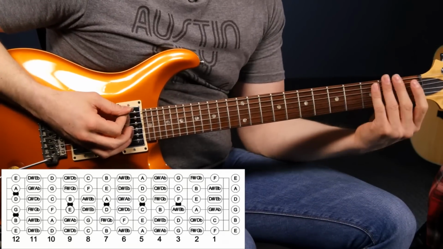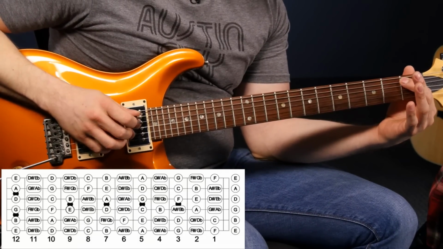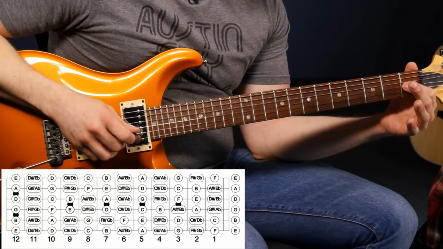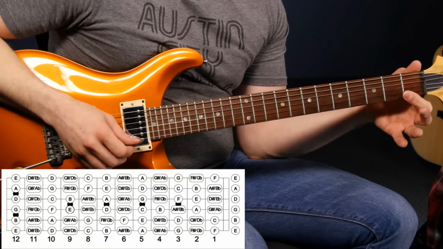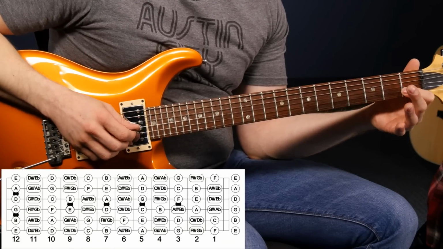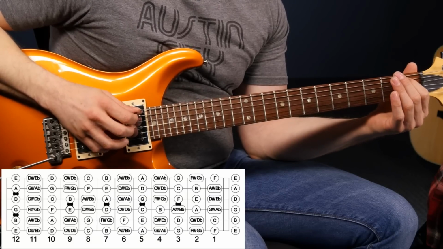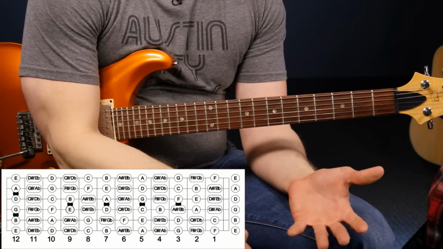But instead of going this way, you're going to go across the frets: F, B flat, or A sharp, E flat or D sharp, G sharp or A flat, C, F. And go back down the other way: F, C, A flat or G sharp, E flat, D sharp, B flat, A sharp, F. And you'll notice at first it's probably going to be really difficult.